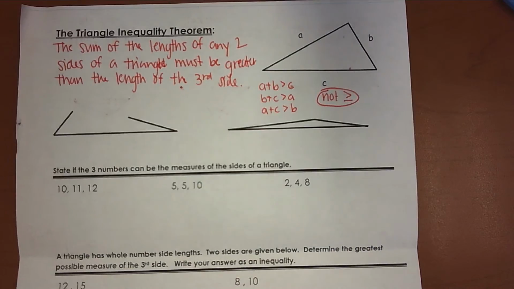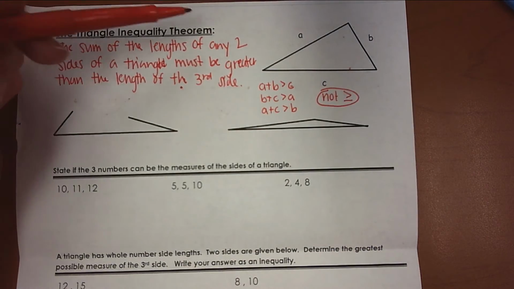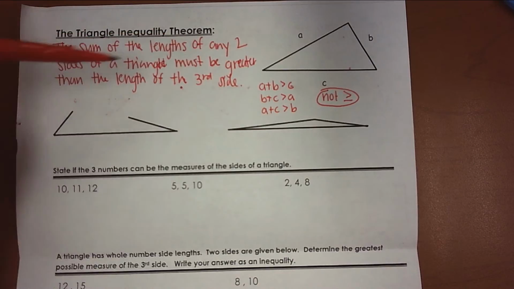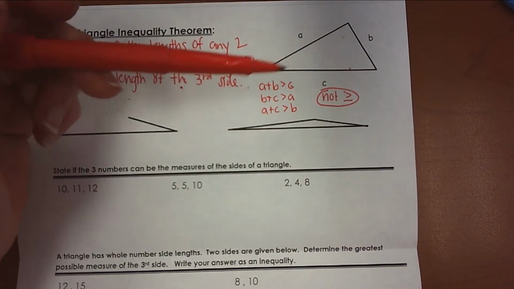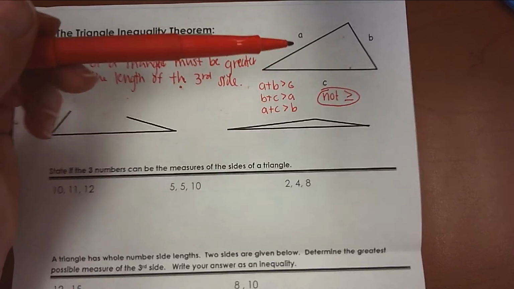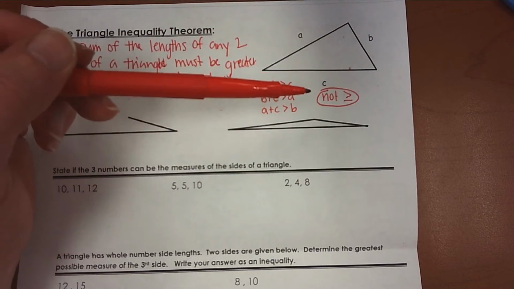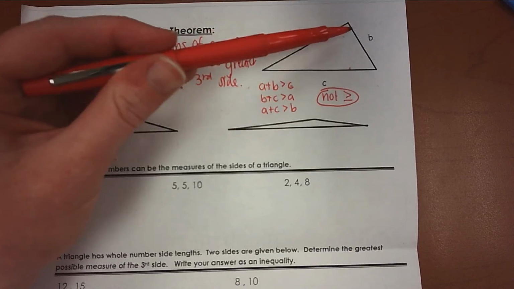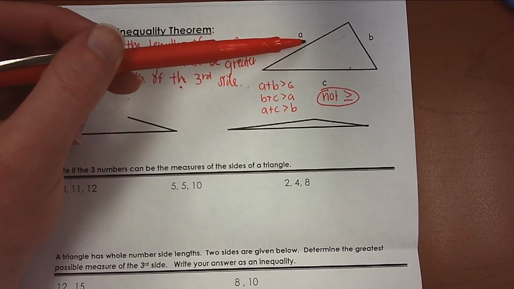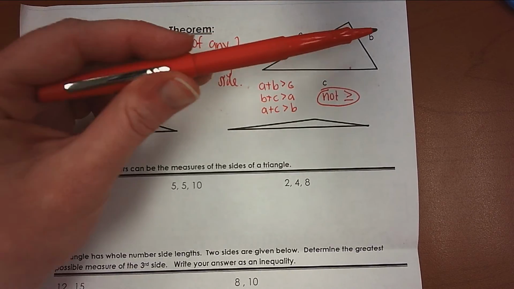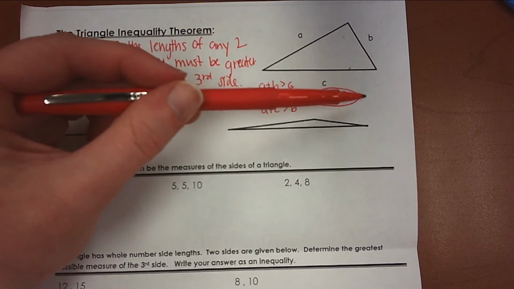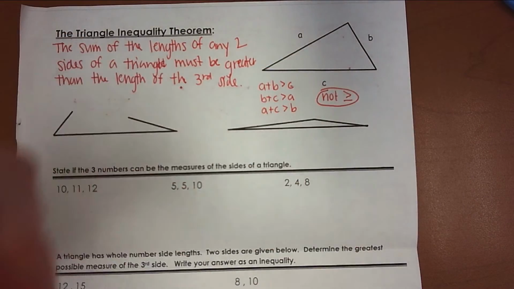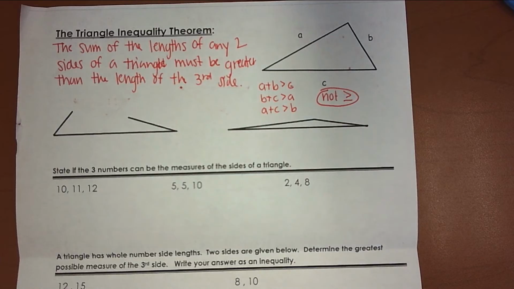According to the triangle inequality theorem, the sum of the lengths of any two sides of a triangle must be greater than the length of the third side. And so we had an example over here where we had A, B, and C side lengths, and A and B added together to be greater than C, B and C added together to be greater than A, and A and C added together to be greater than B. Notice that it's not greater than or equal to. That sum always has to be bigger than the last.